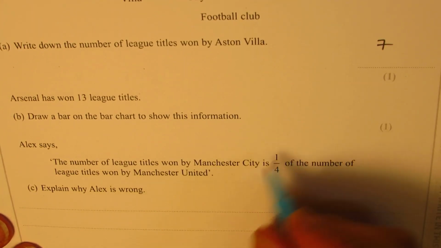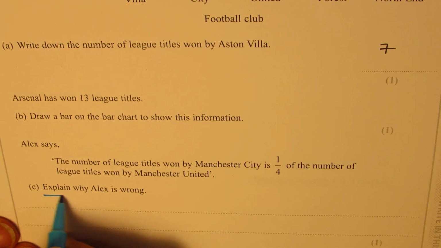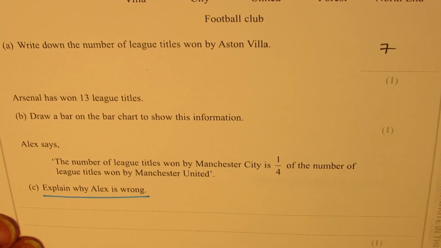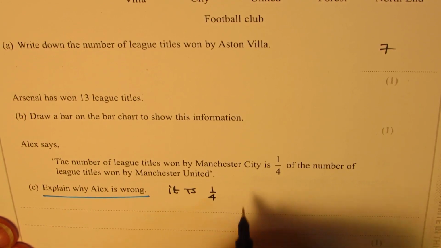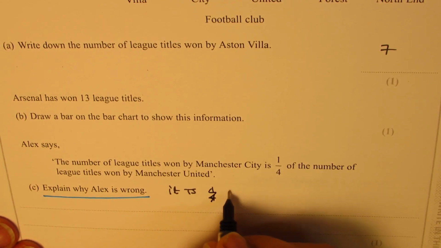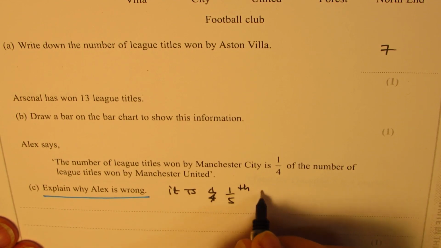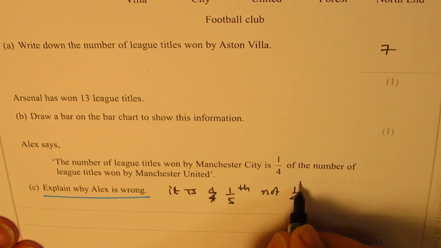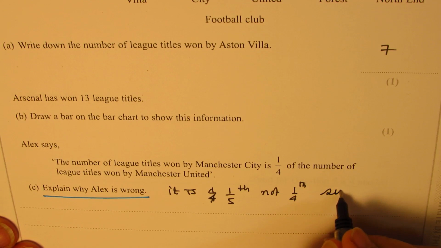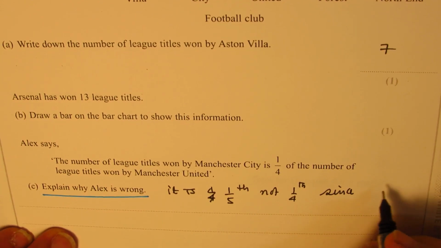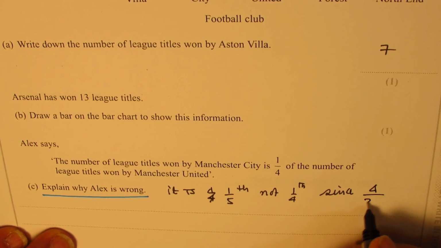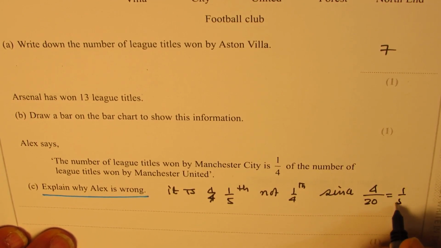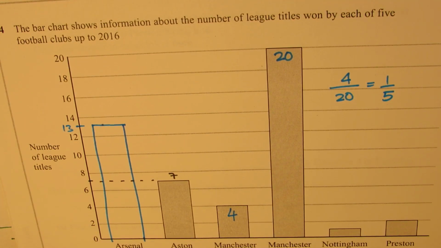Explain why Alex is wrong. It is 1/5, not 1/4, since we can write down the calculation which we did just now, 4/20 is 1/5. Is that clear to you, right? So that is how you could explain the answer.